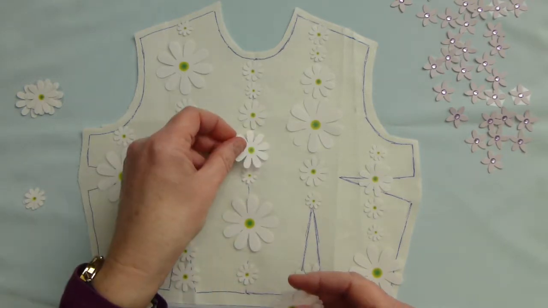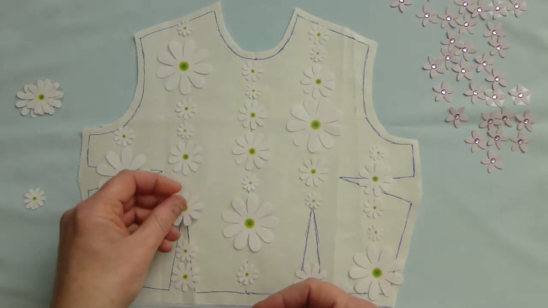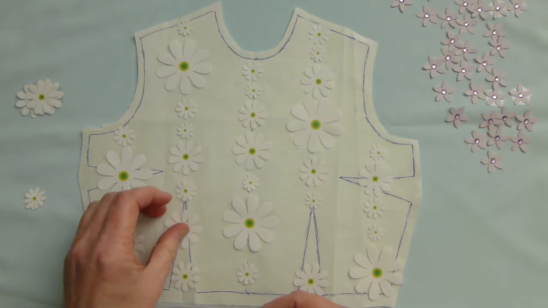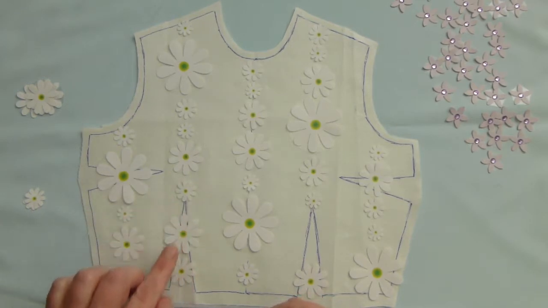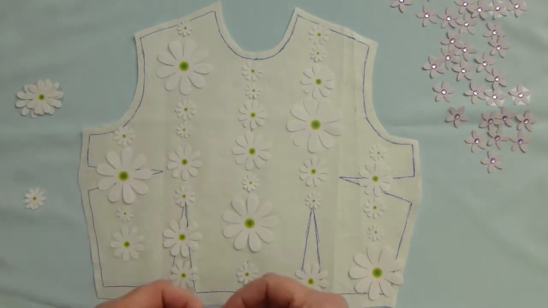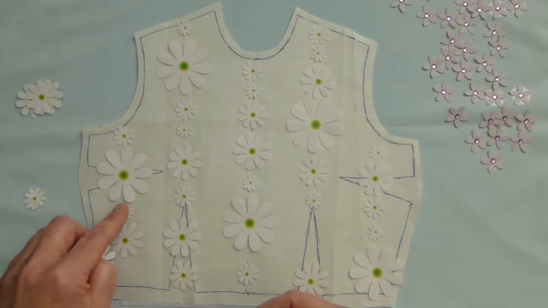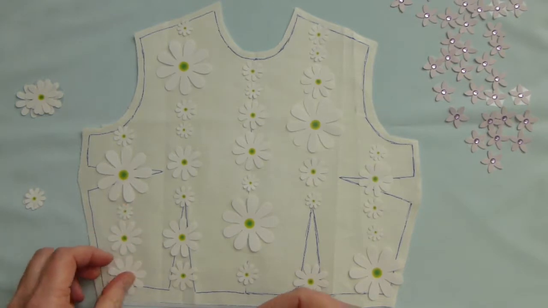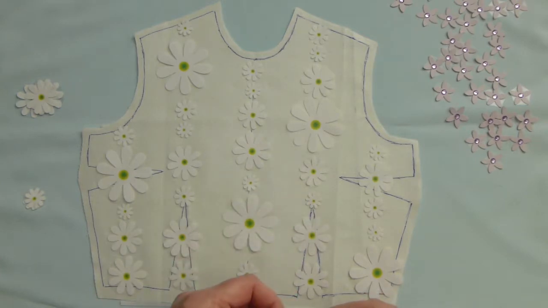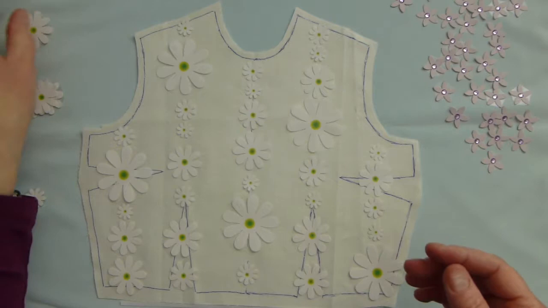We can place one right there, like that. We can place this daisy like that. Right there, probably over there, and I think there's no more room anywhere, so we're done.